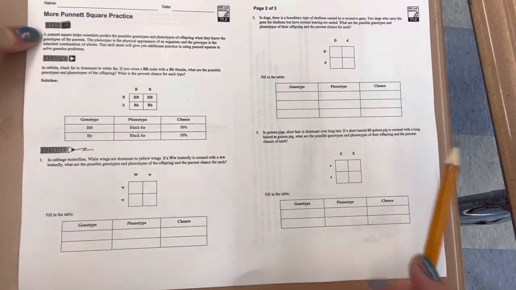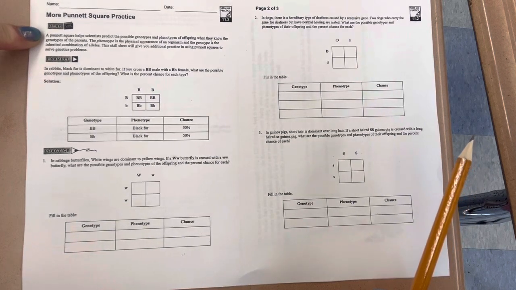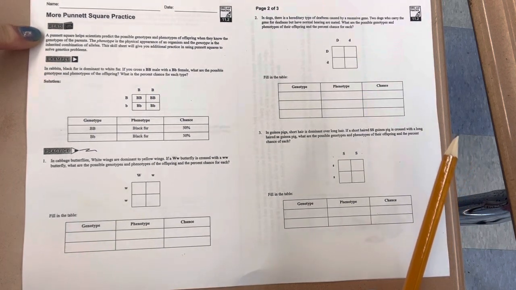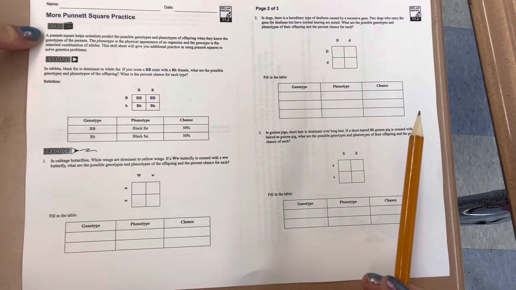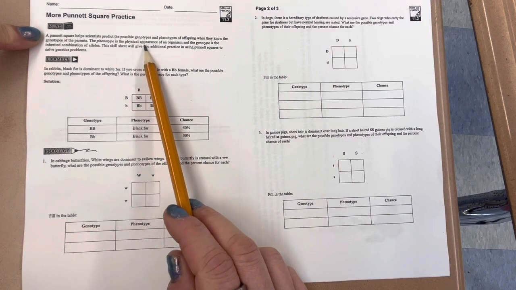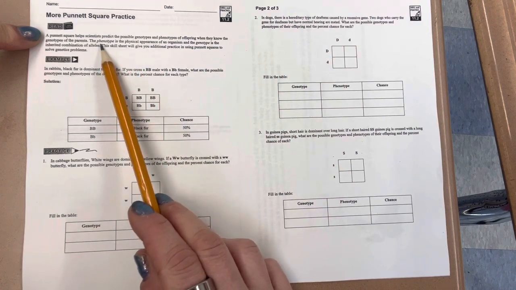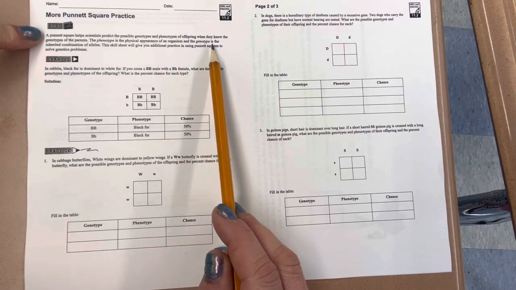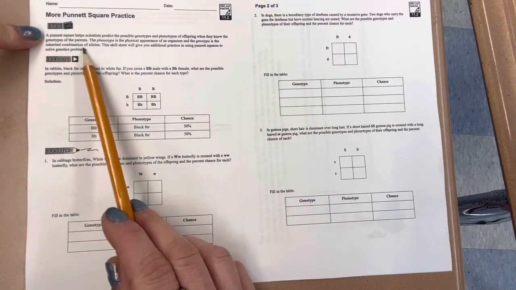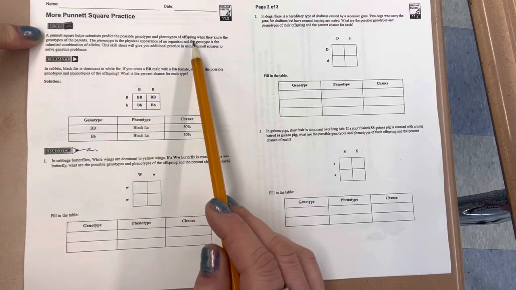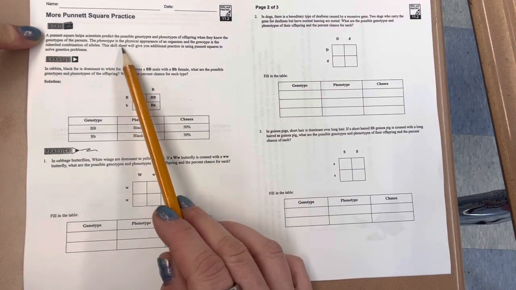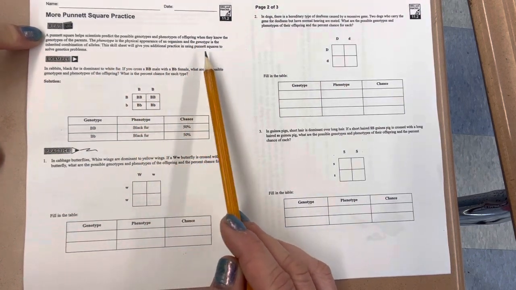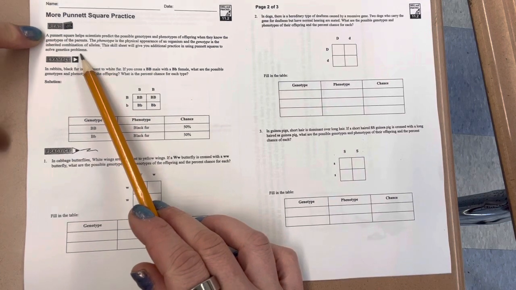Let's read this introduction. A Punnett square helps scientists predict the possible genotypes and phenotypes of offspring when they know the genotypes of the parents. The phenotype is the physical appearance of an organism, so it's the way it looks. And the genotype is the inherited combination of alleles. It's the genes. This skill sheet will give you additional practice in using Punnett squares to solve genetics problems.